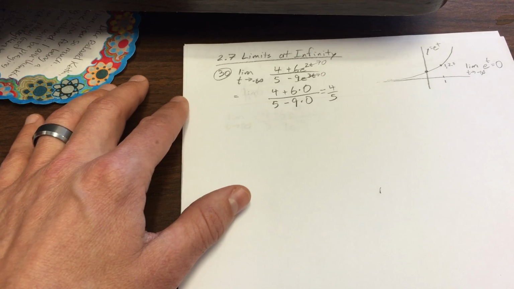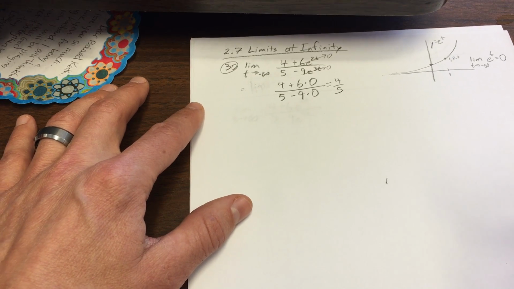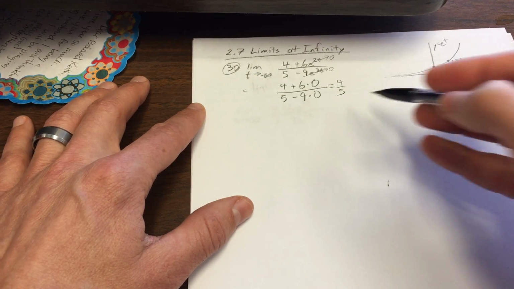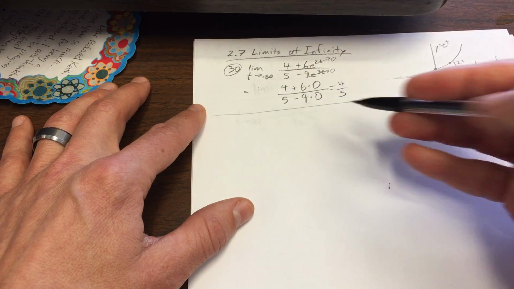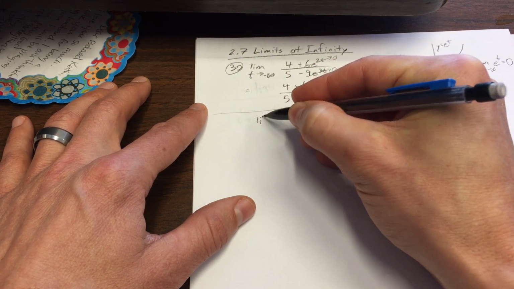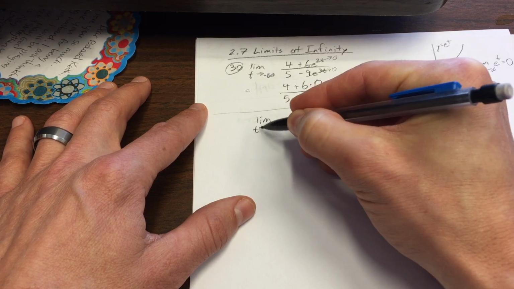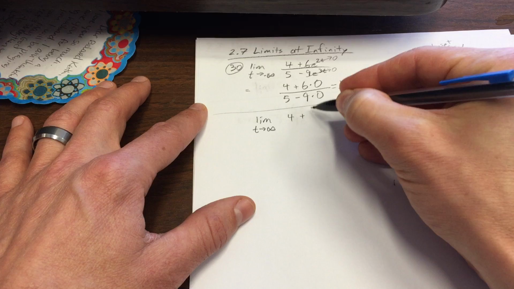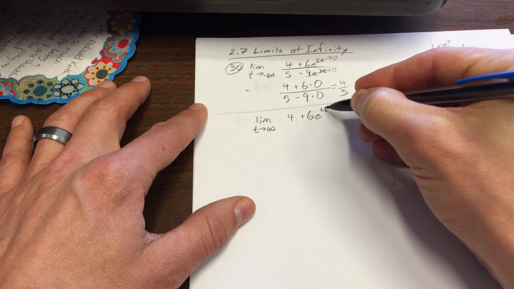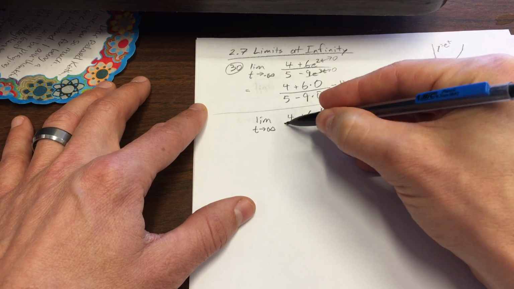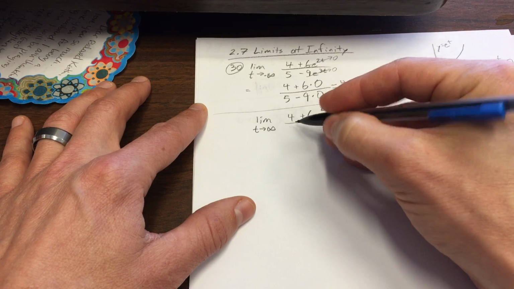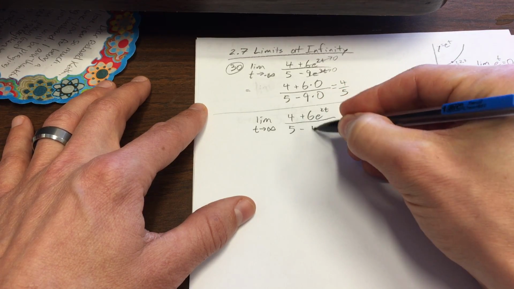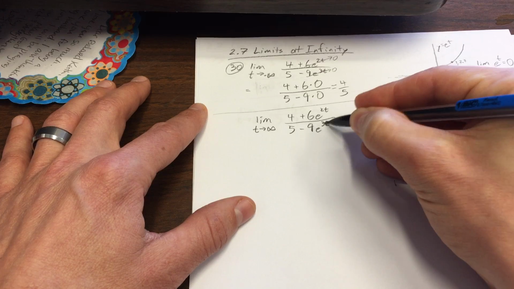Okay? Well, you might say that's great, but what I'm really concerned about is what happens when these things start shooting off and the individual terms aren't 0. So two problems for the price of one. Let's imagine the problem had been what happens as we go to infinity. Now, this term is shooting off to infinity. Also, this term is shooting off to infinity.